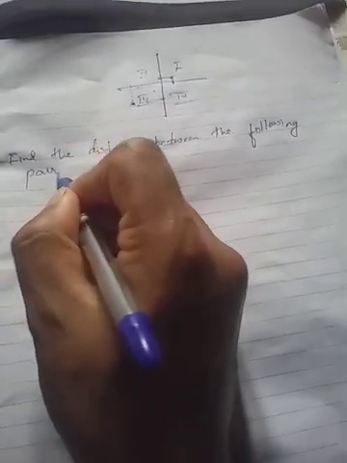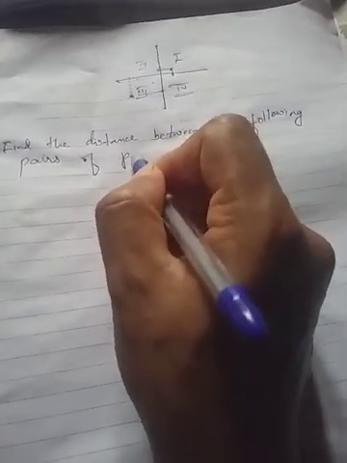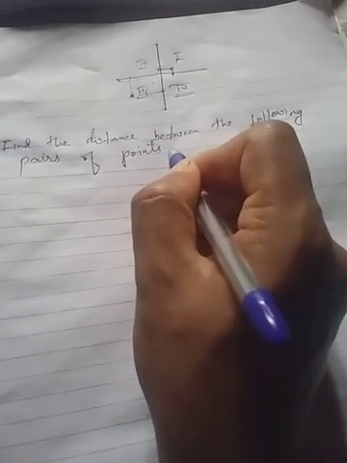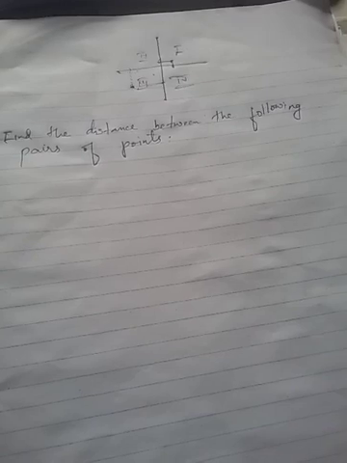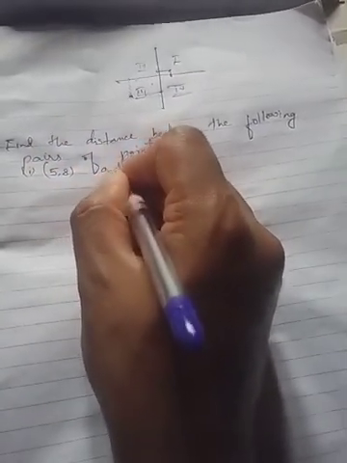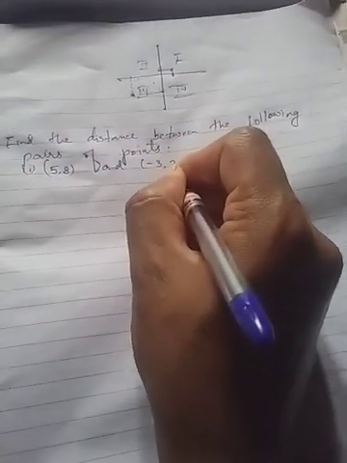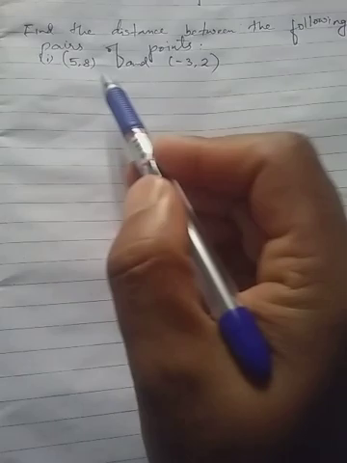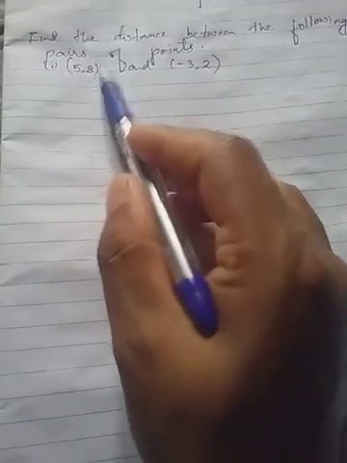What is the first pair of points? 5, 8 and minus 3, 2. We need to find the distance between these 2 pairs of points. This is one point, this is the second point.